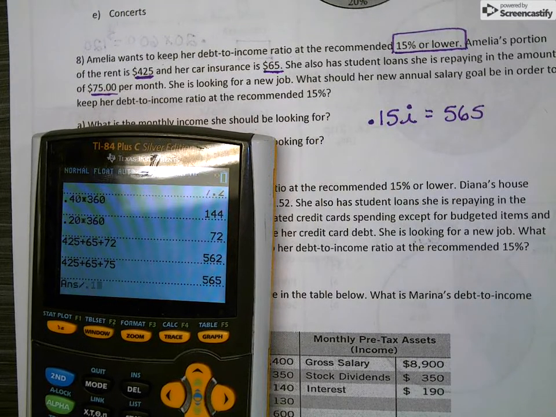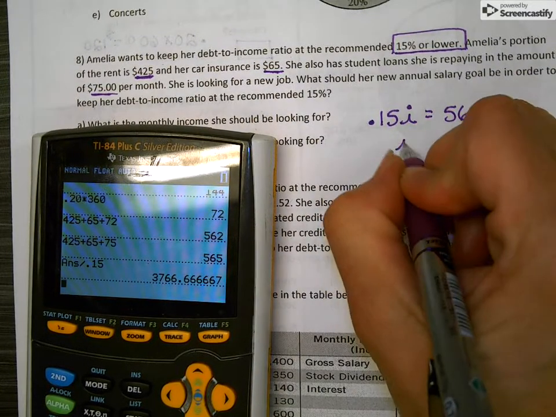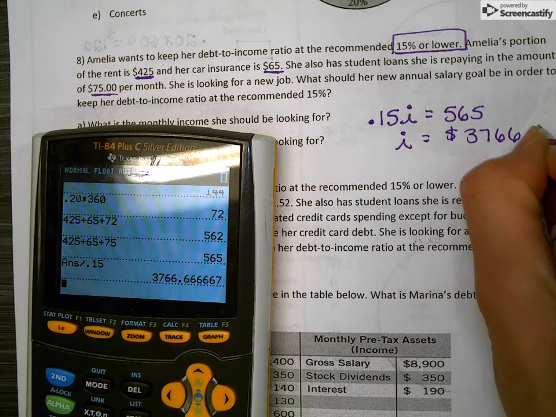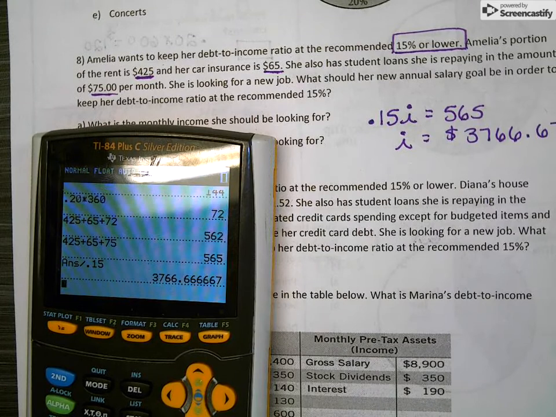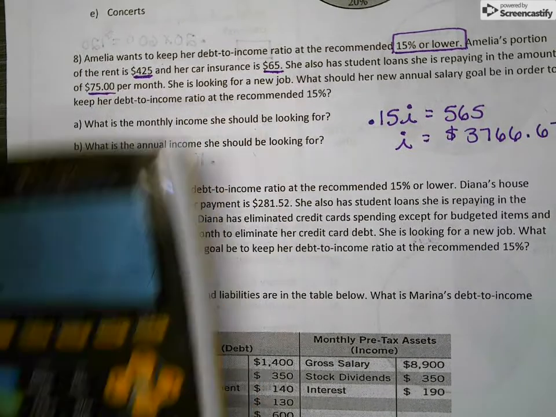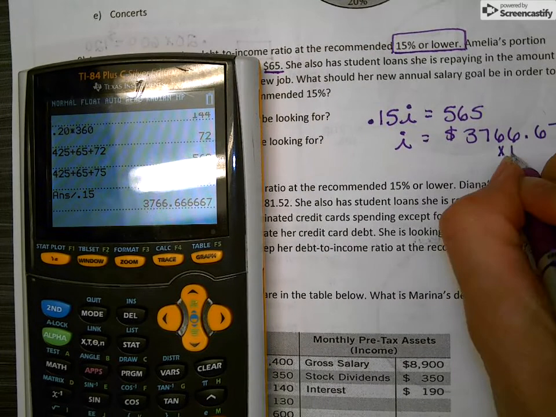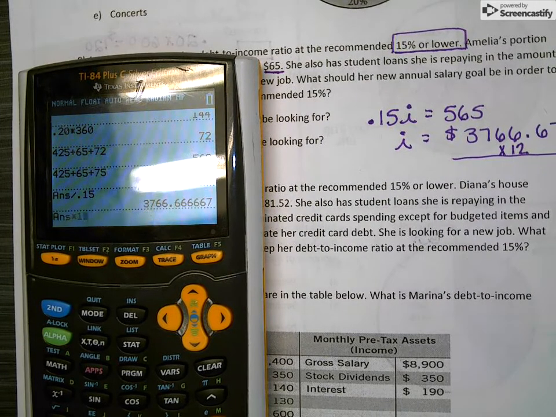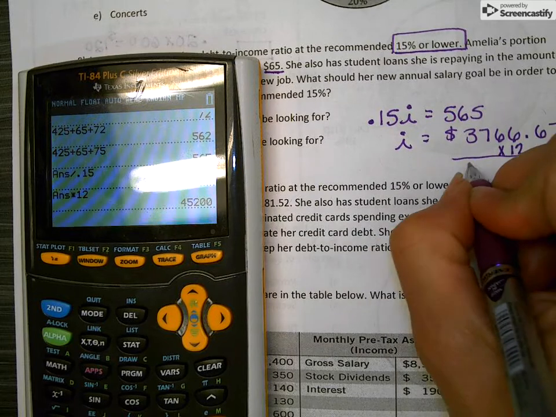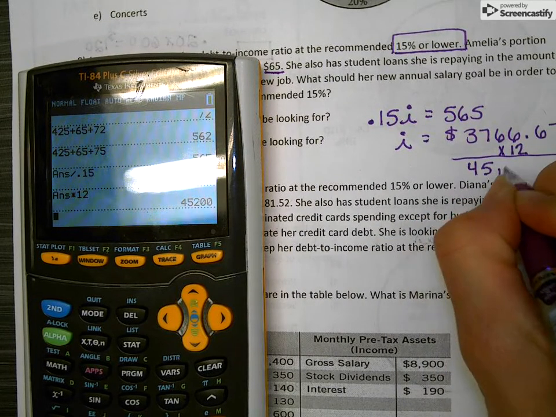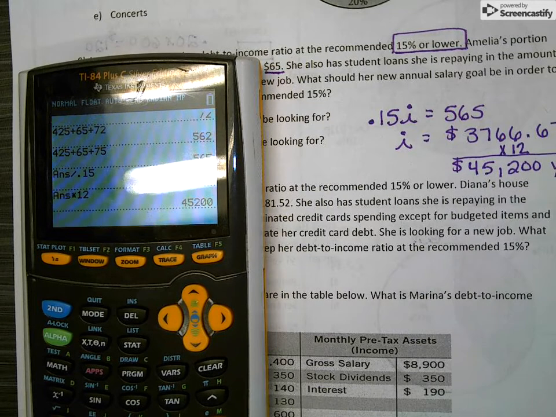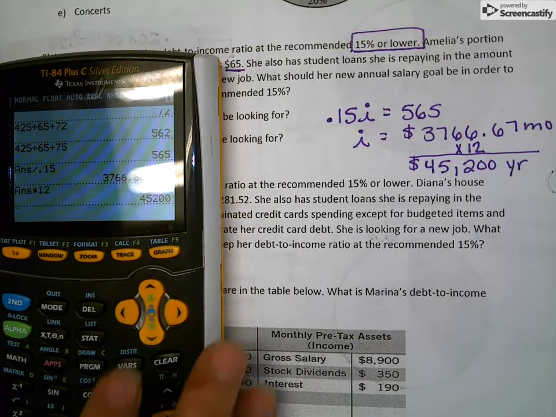Divide that by the 15%, and her monthly income should be $3,766.67. And if we want the annual, then I'm just going to multiply this monthly income by 12 to get annual. And so she's looking for a job around $45,000 a year. 45,200 to be exact.